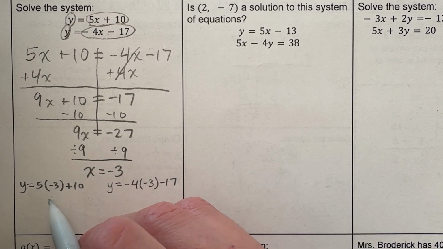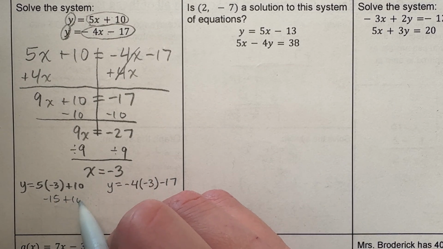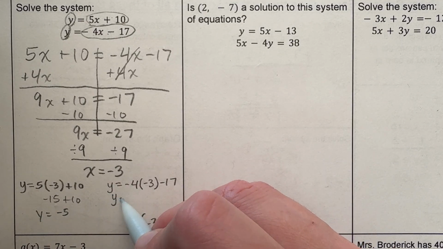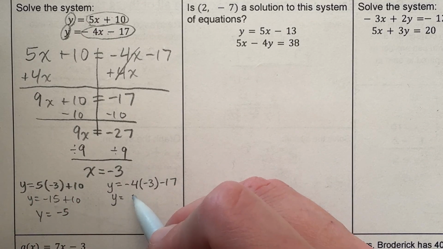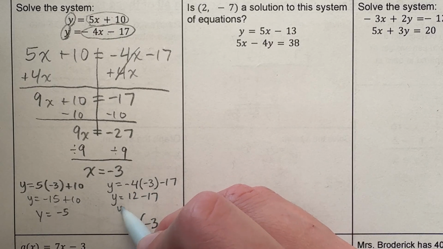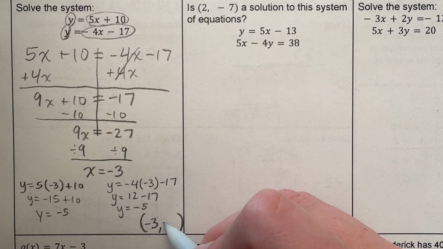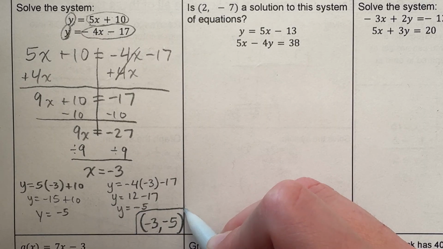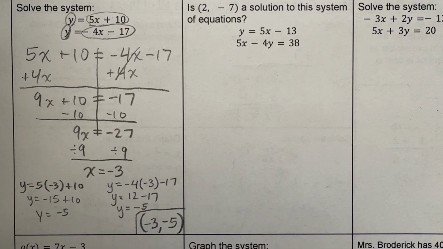So here I get 5 times negative 3 is negative 15 plus 10. That's negative 5, so that's y equals negative 5. Over here, negative times negative is positive. 12 minus 17, that's also y equals negative 5. And basically, I just checked my answer because I got the same thing in both equations. So there it is.